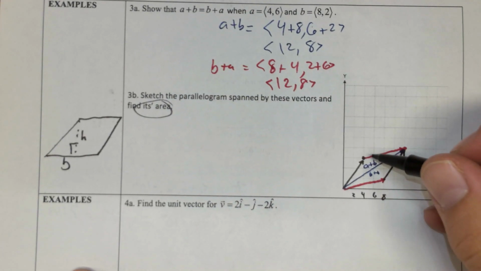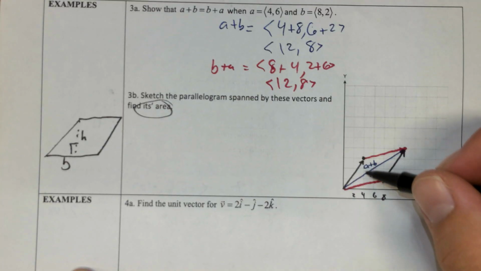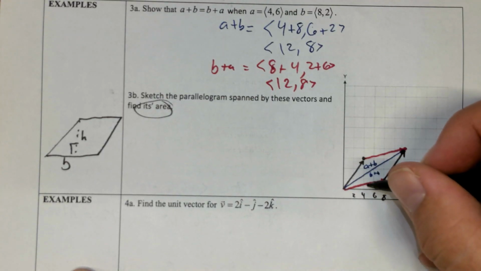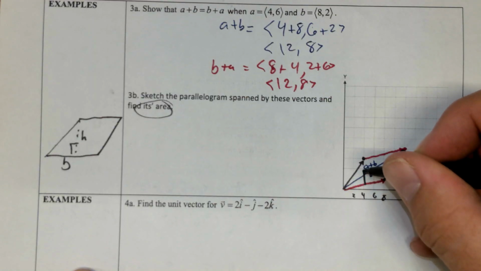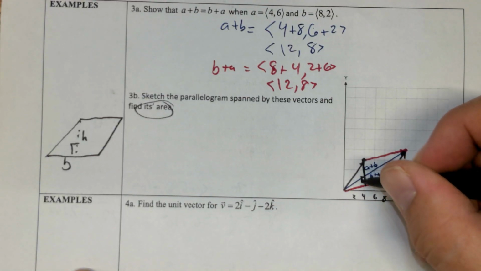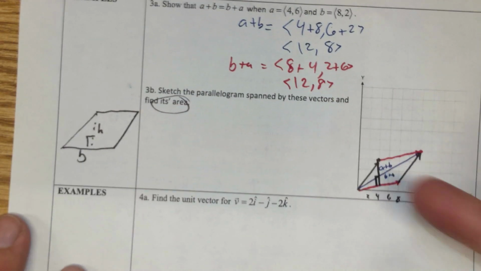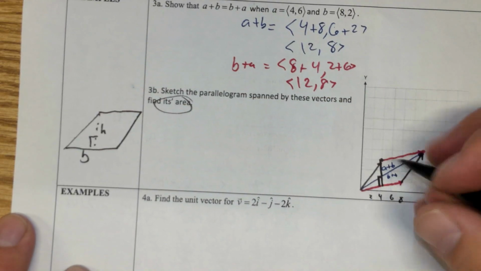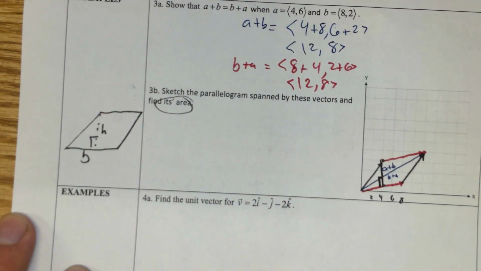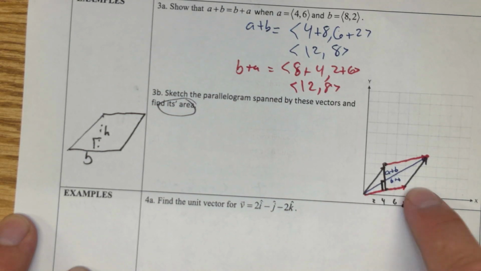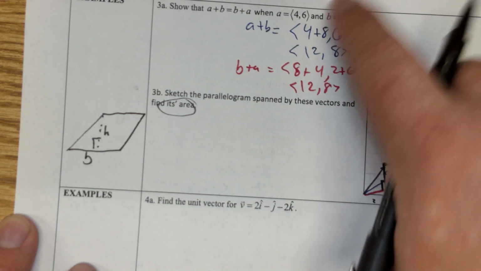How could you find the base and height from here? How would you know where to launch off? How would you know what the right angle is, the right slope is for you to make an altitude? How could you measure the altitude between 2 points? I know you could find the base easily by finding the magnitude of B.